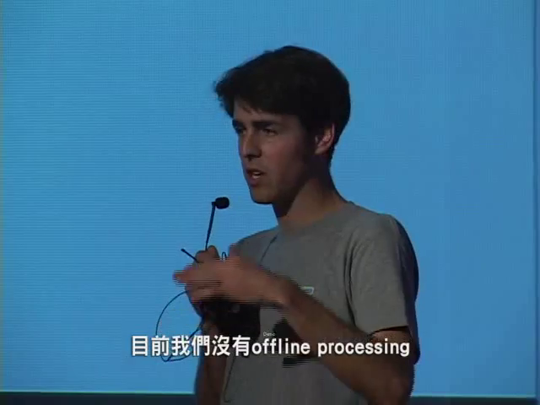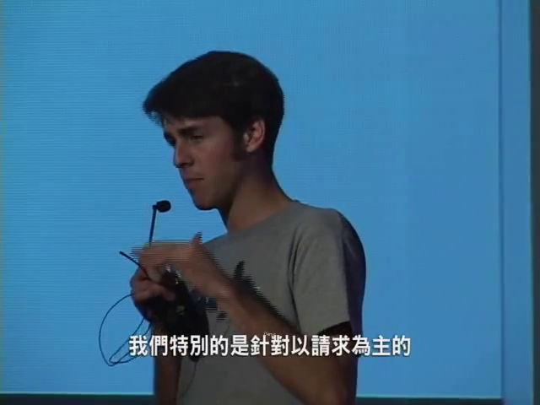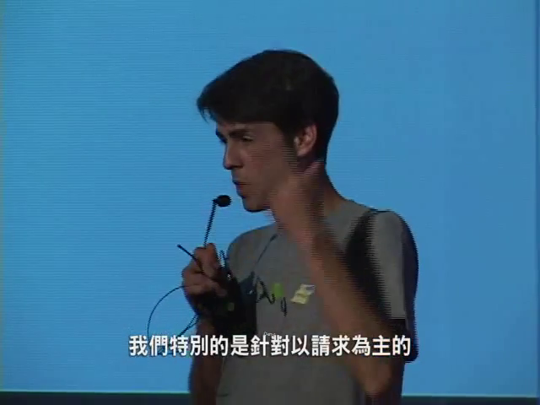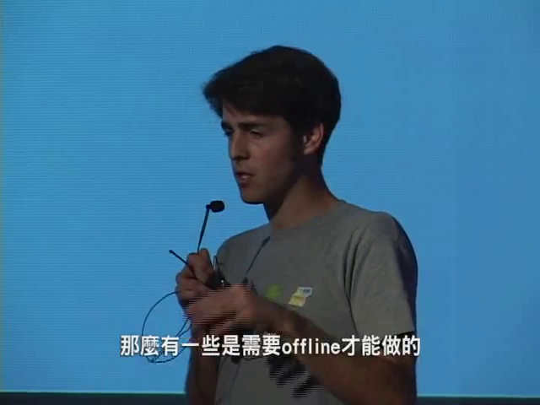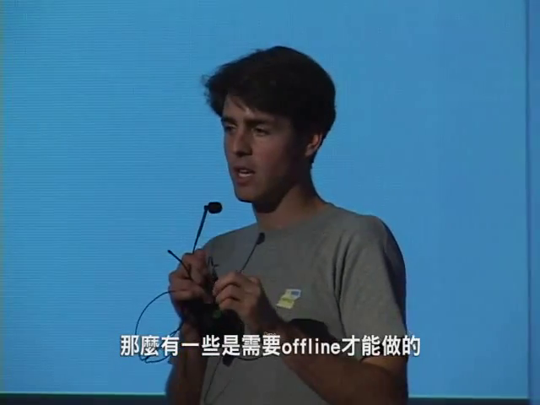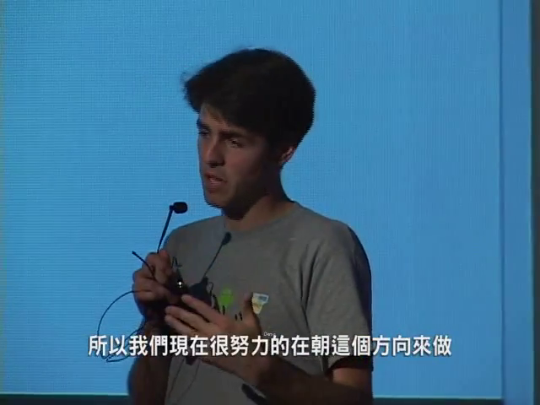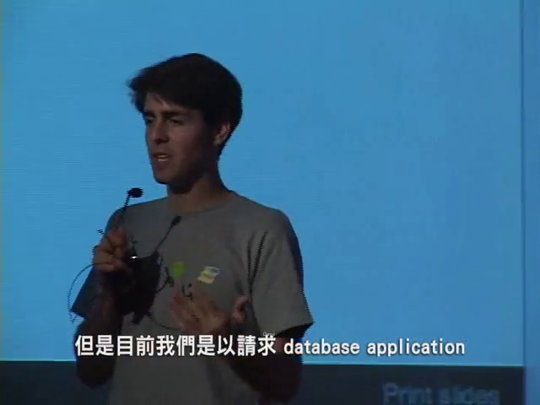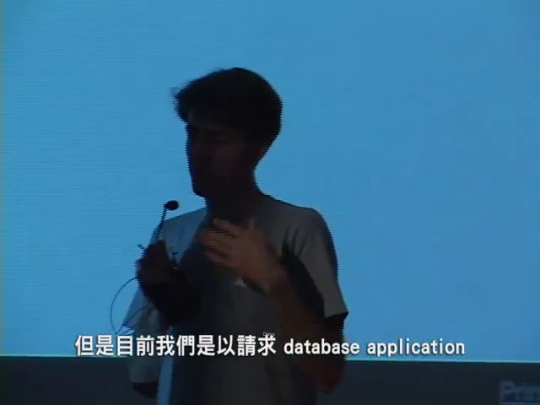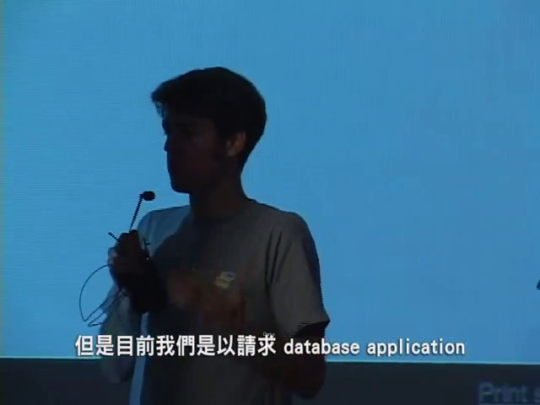We specifically are aiming at request-based, database-backed applications. But we know that people want offline processing. There's a whole class of applications that you need offline processing to solve. And so we're working hard on getting you guys that. But right now we're focusing on request-based web applications. So I can't give you an ETA when we'll have offline processing done, but we know that people need it.